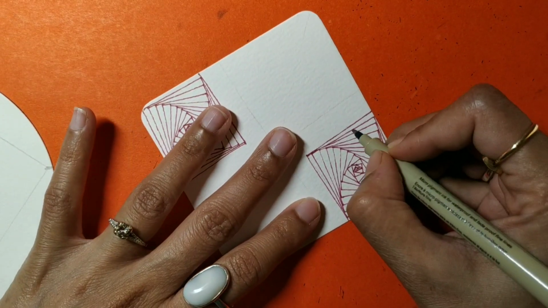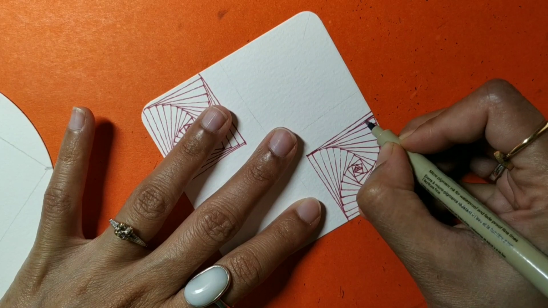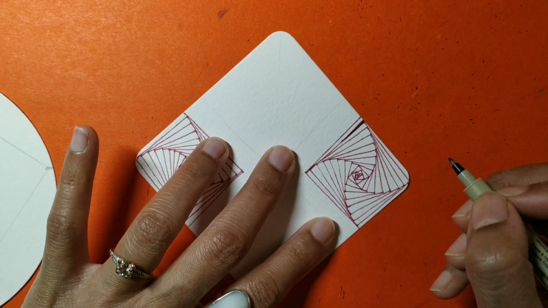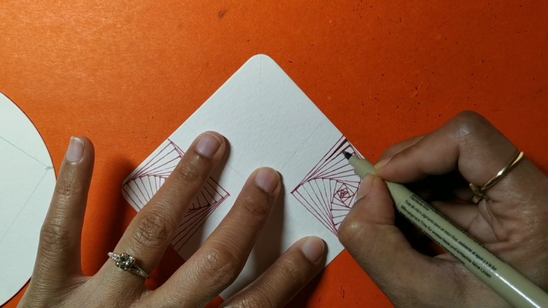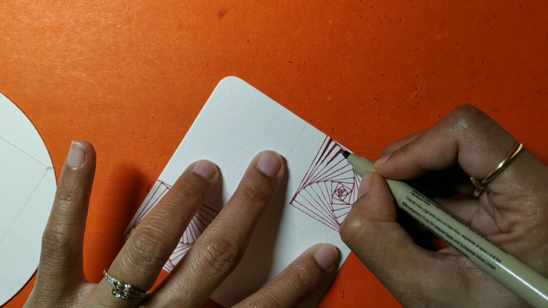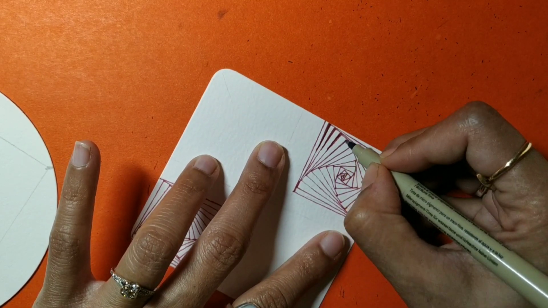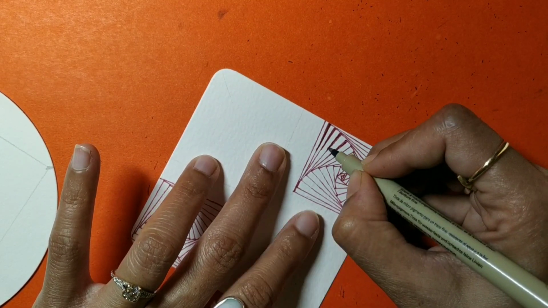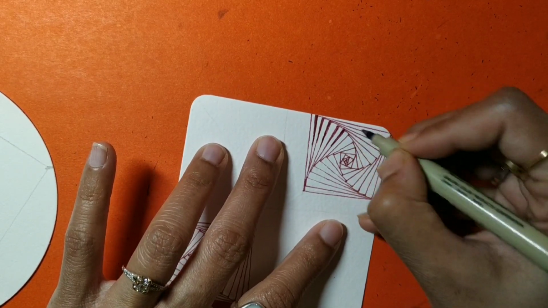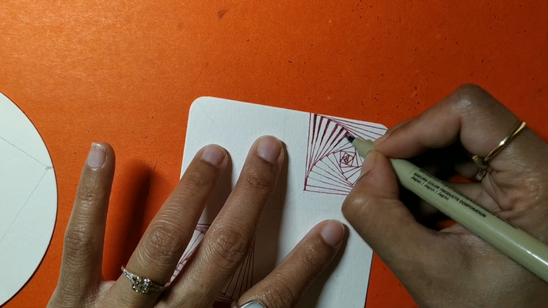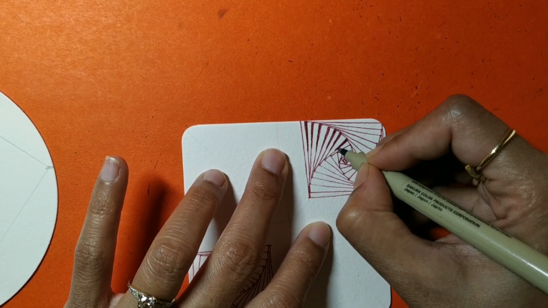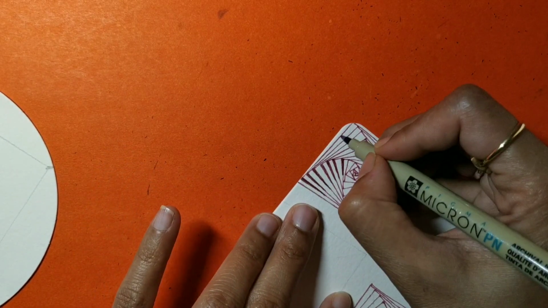So now what I'm going to do is add some weight at the end of the line, like this, right? With a gentle hand, just adding some weight to the lines towards the end.